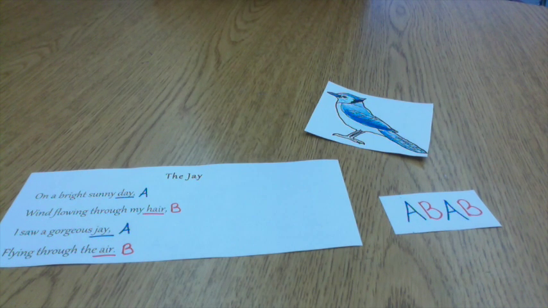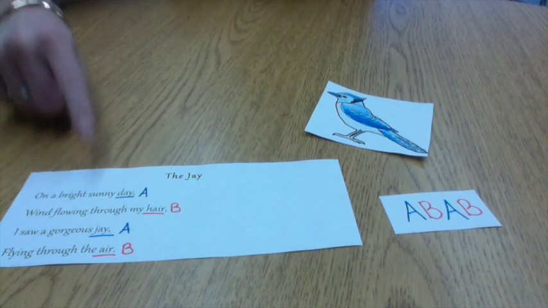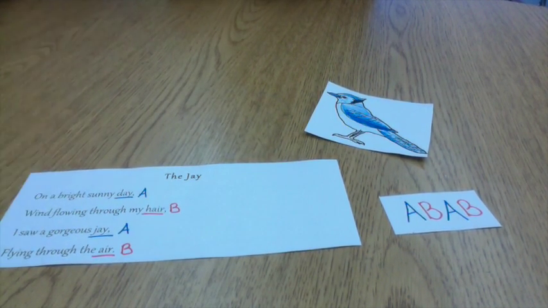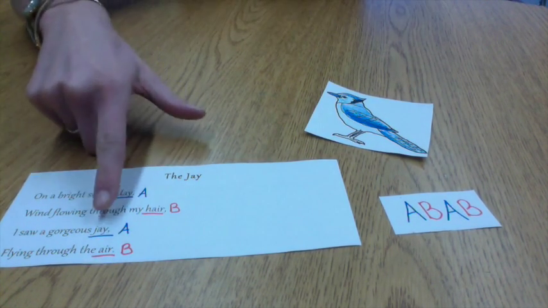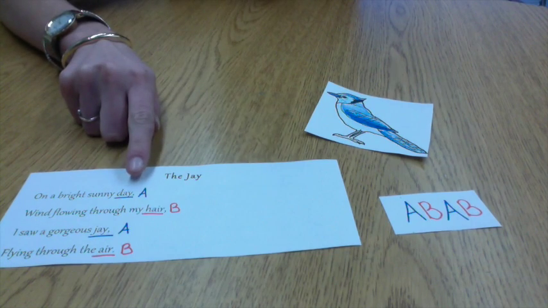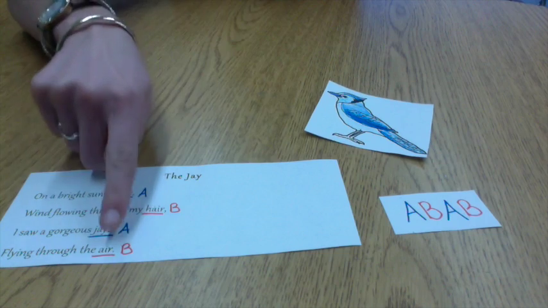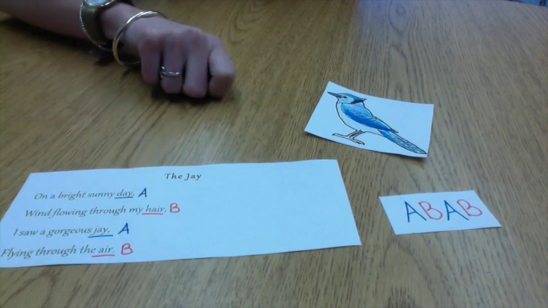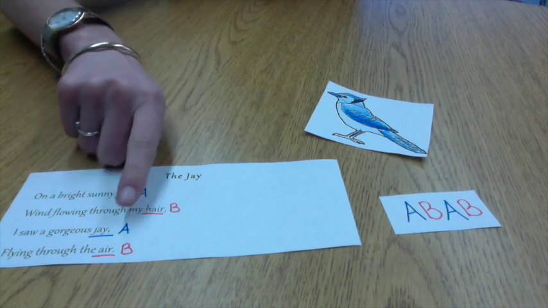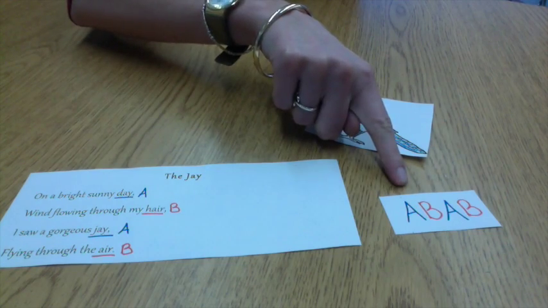Now we're talking about a blue jay in this poem, and we do have a rhyme scheme. There are also 4 lines, so this is another example of a quatrain poem. Day and jay rhyme, so starting with A at the top, we give those the letter A in our rhyme scheme. And hair and air rhyme, so we give those a B, leaving us with an ABAB rhyme scheme.